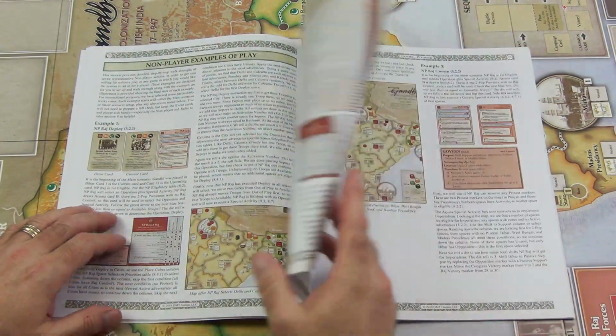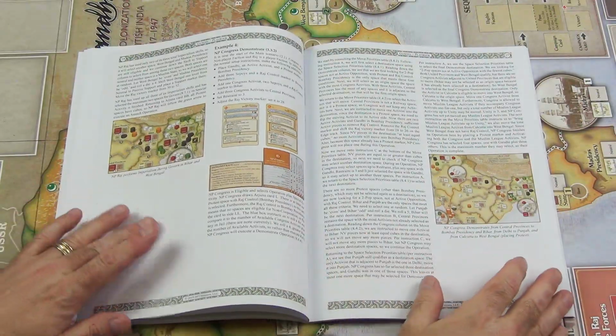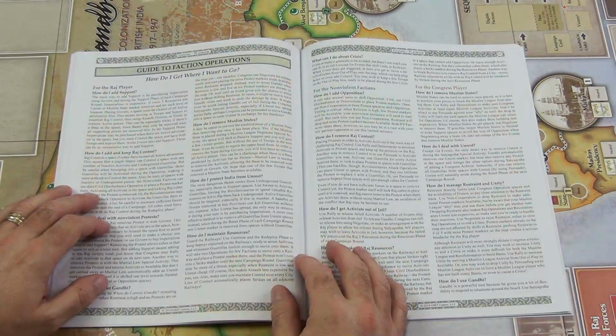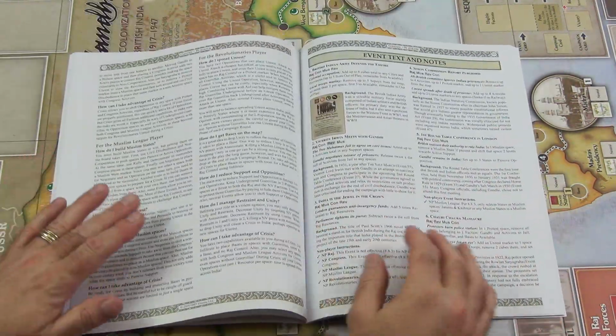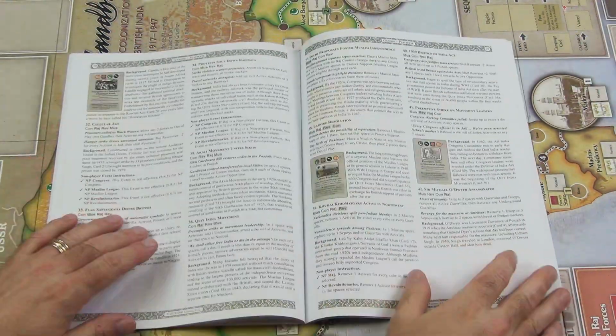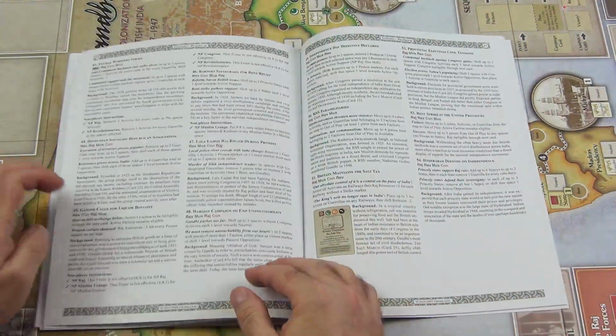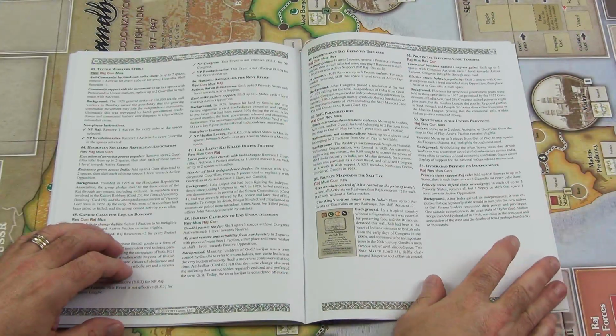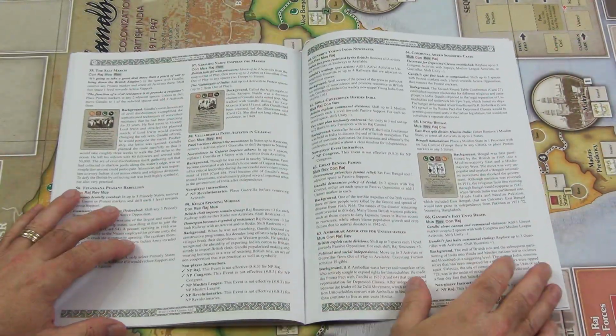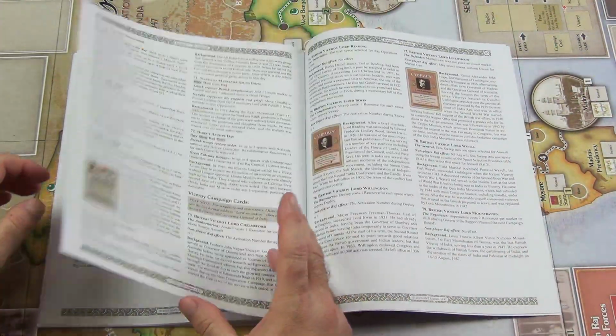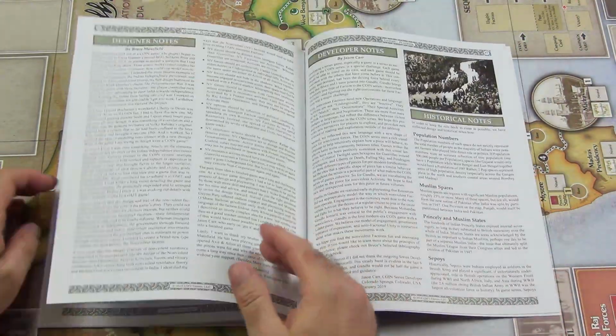Non-player examples of play. Again, with the Arjuna deck, guide to faction operations, event text and notes. This goes into nice detail of what each card will do. So if you are kind of bored one day and you don't want to flip through the deck, you can actually read through the book and see what these are all about.